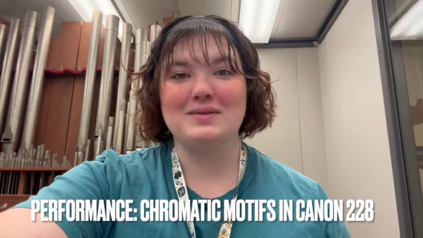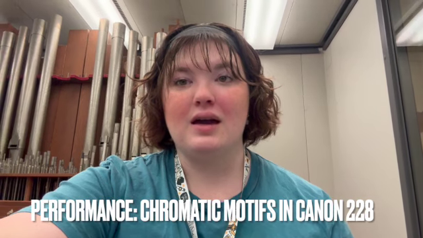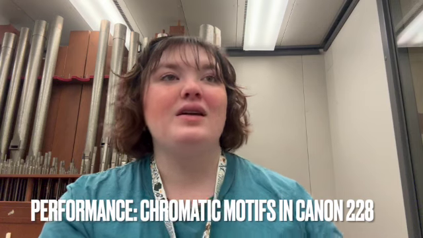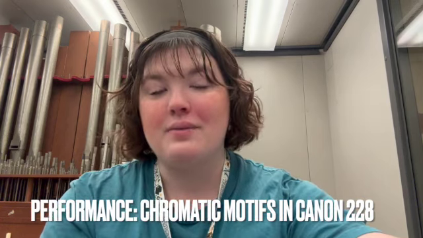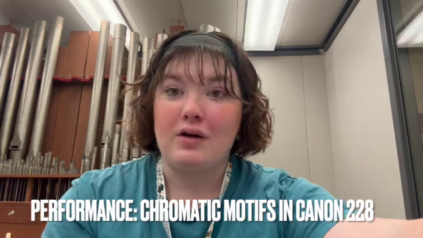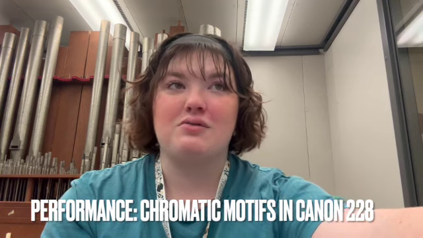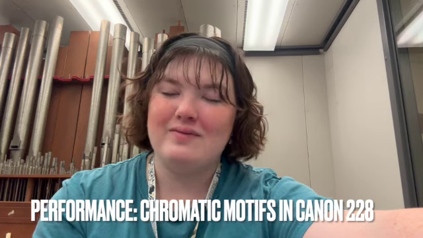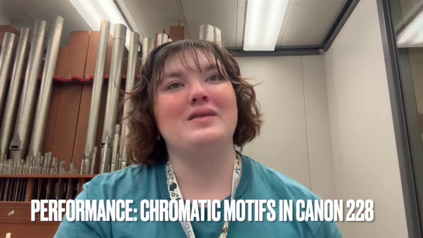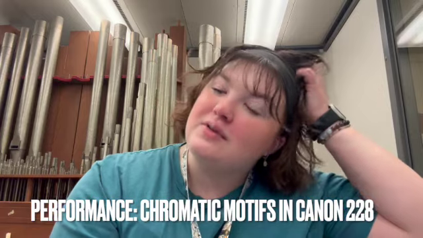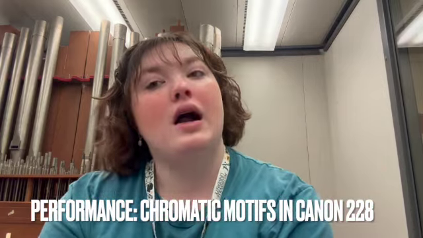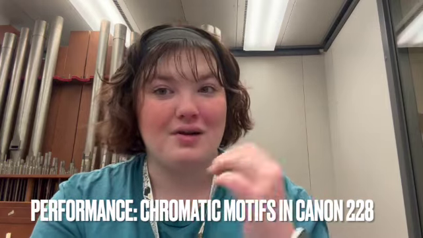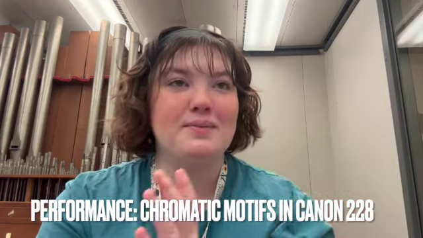Alrighty, this is Performance. I'm going to be going over all of the chromatic motifs that I found in Canon 228 written by Brahms. I wrote out all the solfege, so now I'm just going to go through all the chromatic motifs that I found. Whenever we talk about chromaticism, we usually refer to half steps, based off a chromatic scale. If you drew a chromatic scale, you're ascending and descending by half steps.